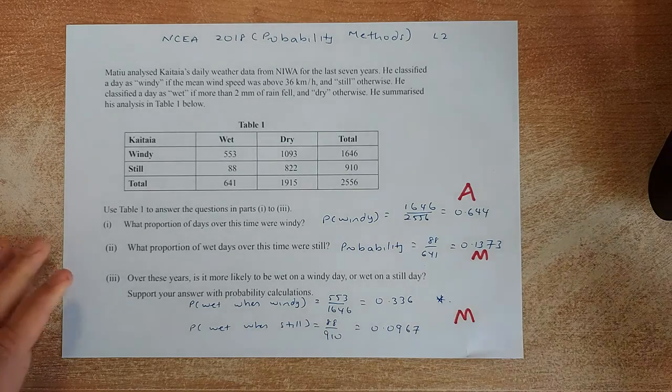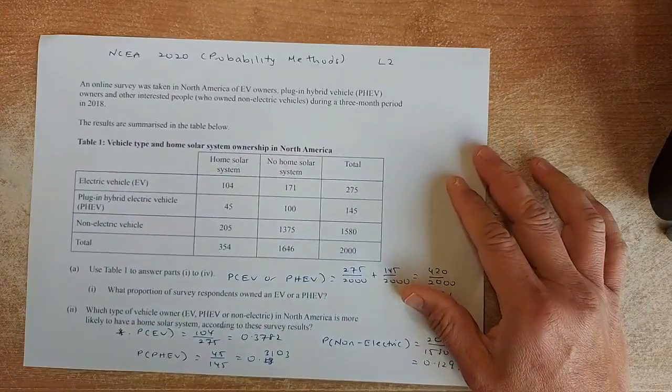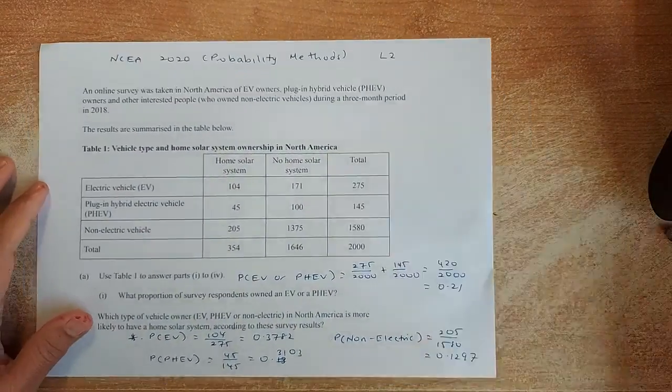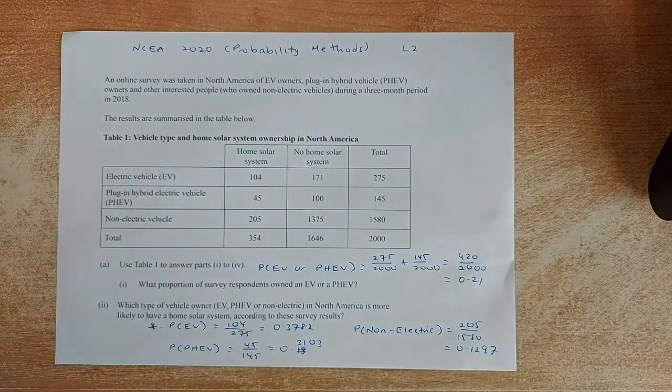Got it? So great. Now we shall look at the last question. That is last year's NCEA, Probability Method Level 2 again. So let's go. An online survey in North America of EV owners, plug-in vehicle owners, and other interested people during a 3-month period in 2018. The results were summarized below.